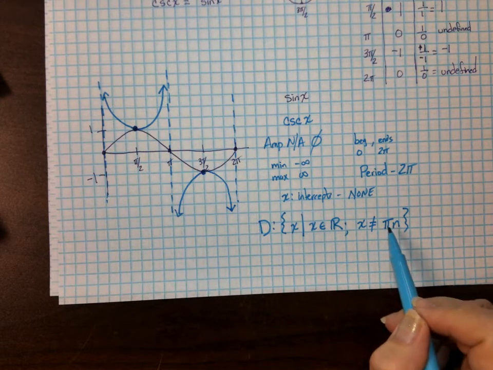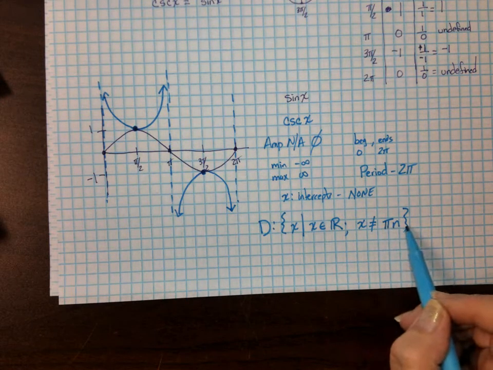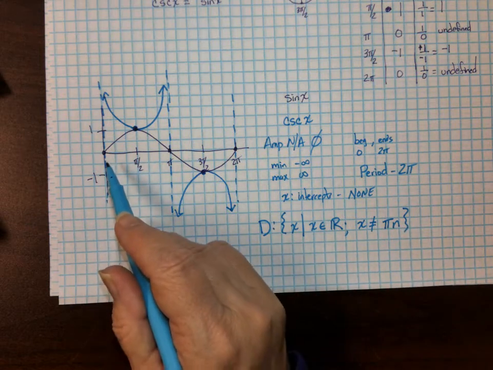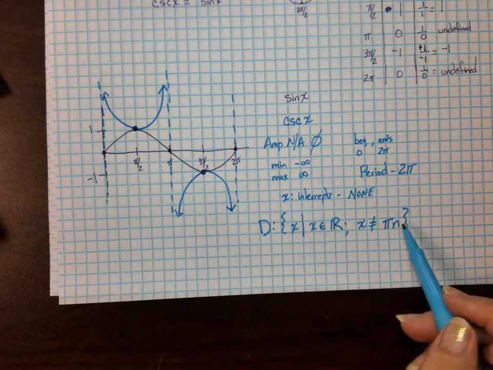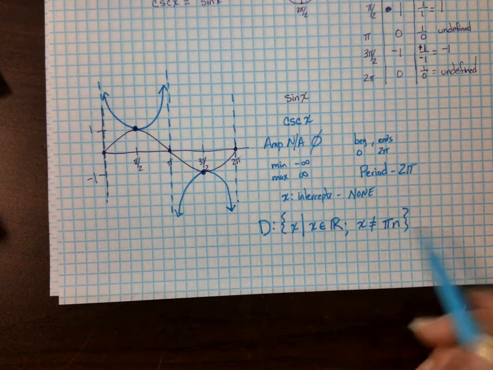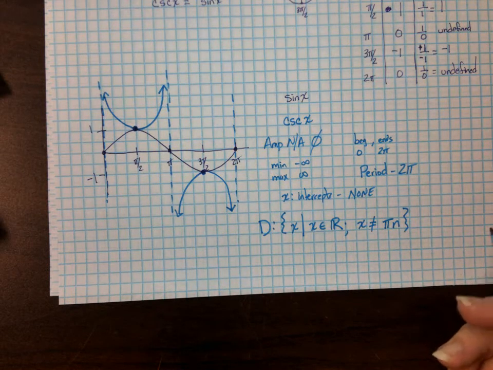Now, what if someone were to write 0 plus pi times n? Because they're like, Ms. Collier, I thought you always started with the first one and then you added. What's 0 plus pi times n? It's still pi times n, right? So if you wrote 0 plus pi times n, would that still be correct? Yes. Okay.